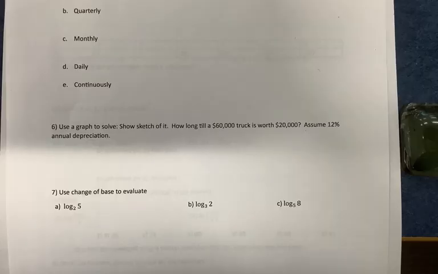All right, here's a graph to solve. Show a sketch of it and how long the truck will be. $60,000 will turn into $20,000. Some really good English in there. So I've got a $60,000 truck. Compound interest is depreciating 12% annually, so just like so.